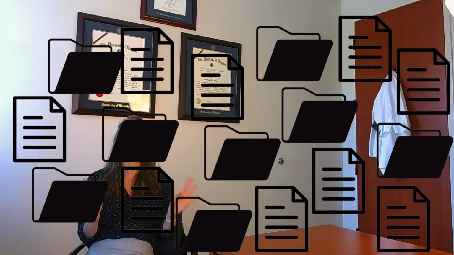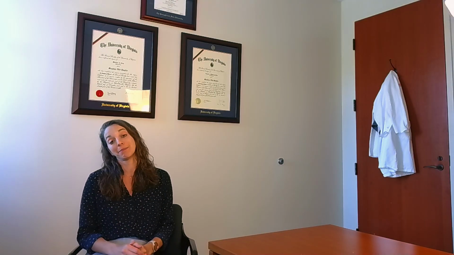So why does all this matter? If you keep everything in one big pile on your desktop, chaos. With poorly organized folders, you'll spend hours searching for that one file you need. Poorly named files, you'll need to open each one to understand what's inside. Organizing now will save you tons of time later.